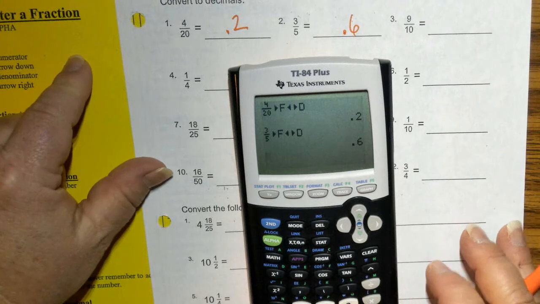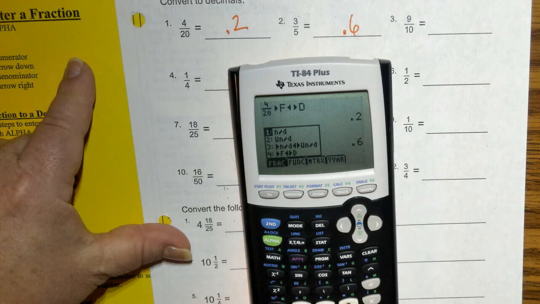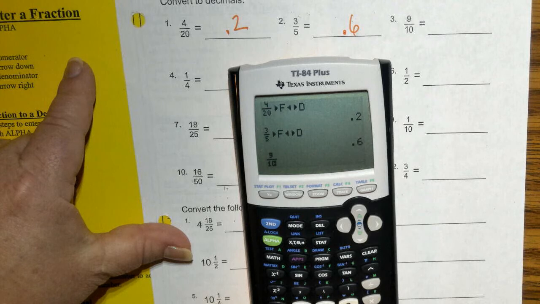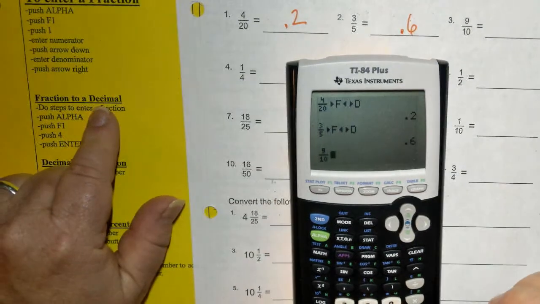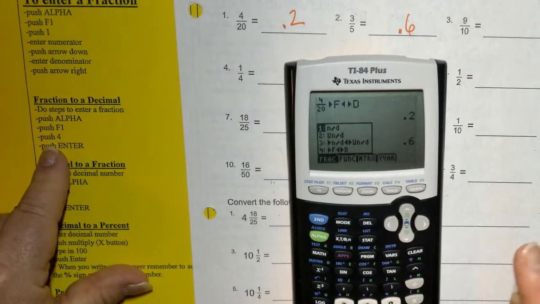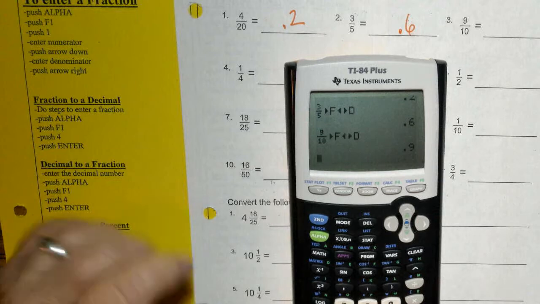So now we're going to do alpha, F1. We want to enter a fraction, so we're going to press number 1. I'm going to press the numerator, which is 9. I'm going to arrow down so I can enter the denominator, which is 10. Now I have to get out, so I'm going to arrow to the right. And then I'm going to do the steps to change that fraction to a decimal. So I'm going to press alpha, F1, press the number 4, and I'm going to hit enter, and I get 0.9.